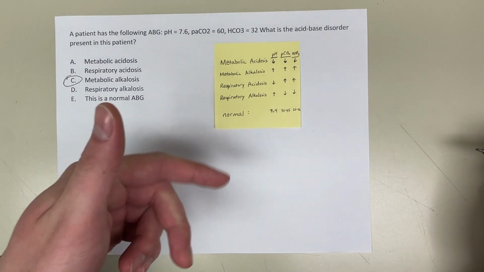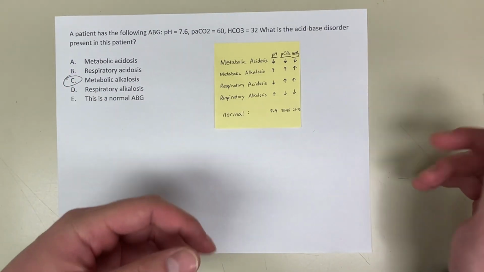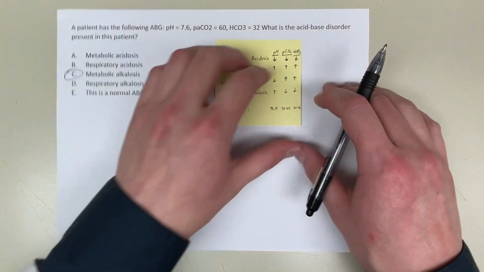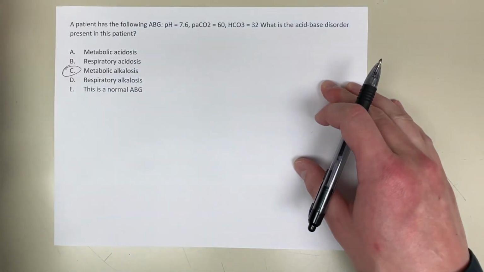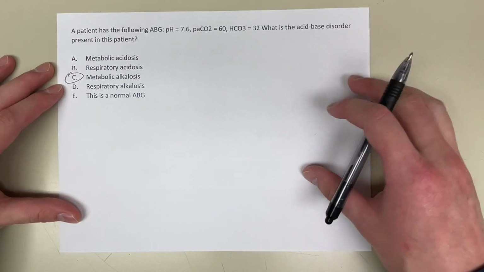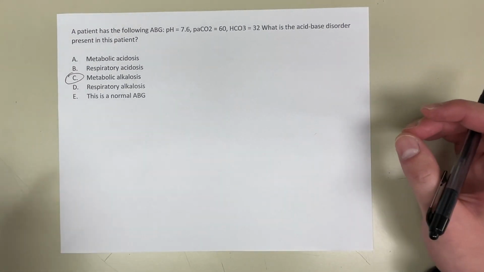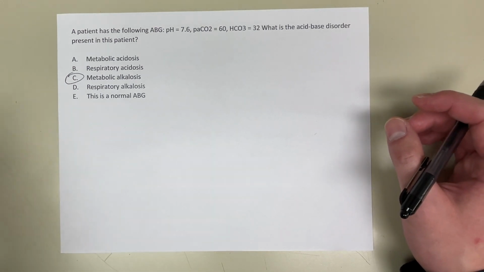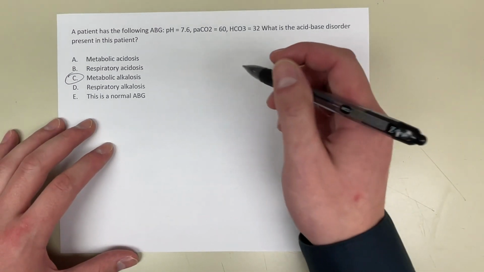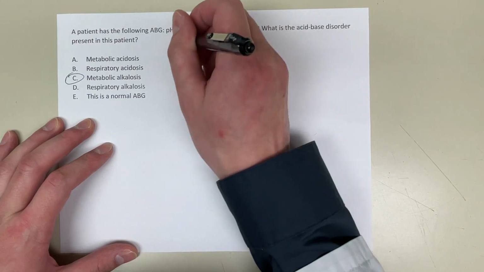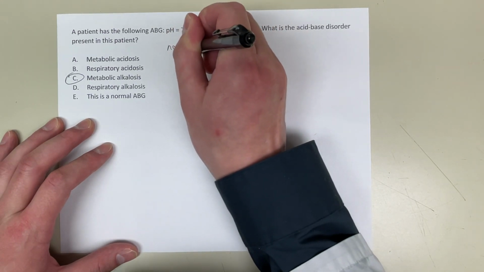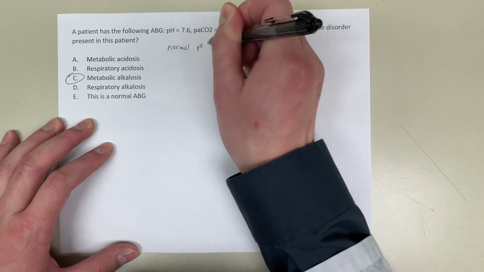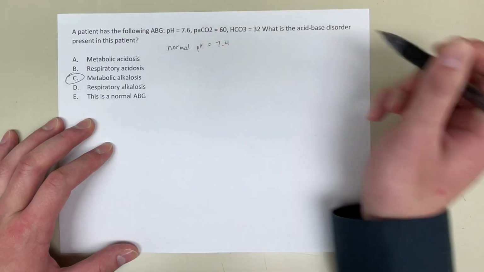But sometimes this chart is kind of hard to remember. So what I usually like to do is just see if something's agreeing with the acidosis or disagreeing with the acidosis, and vice versa with the alkalosis. So one thing for sure you have to memorize is normal pH is equal to 7.4.